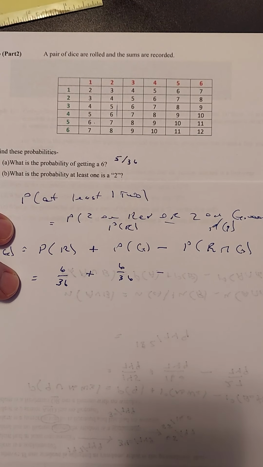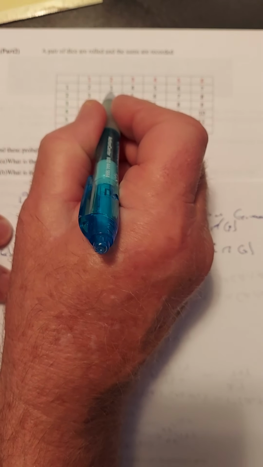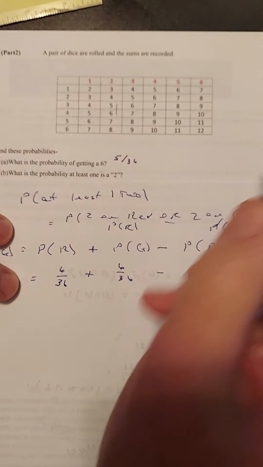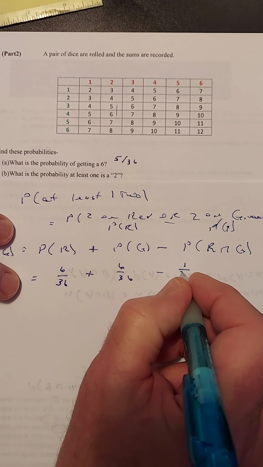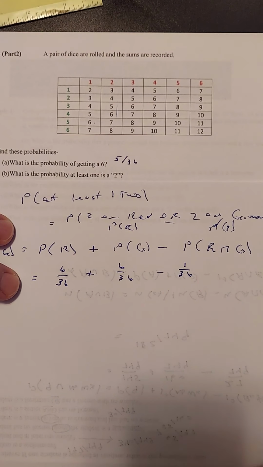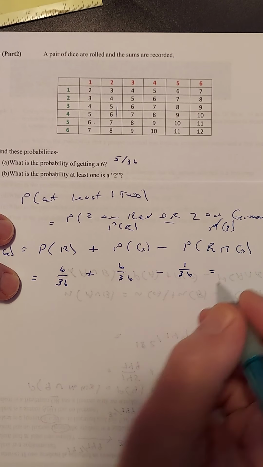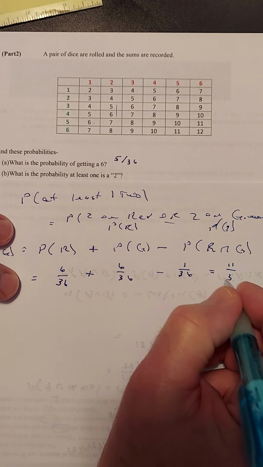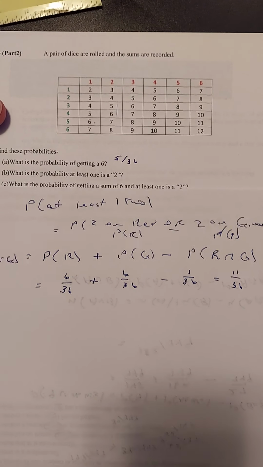So I had 6 this way and 6 that way. So that's total 12. But the problem is I've counted this 4 twice. So that's why you have to subtract 1 out of 36, because this one right here, that's 1 out of all of them together. So when we do that, that's going to be 6 plus 6 is 12 minus 1 is 11 over 36.